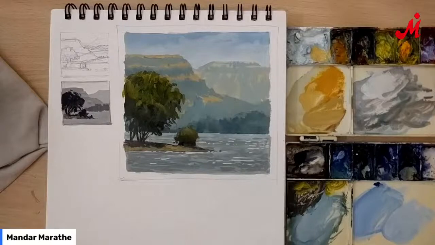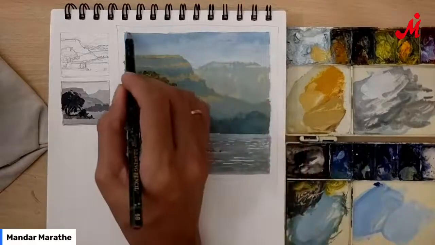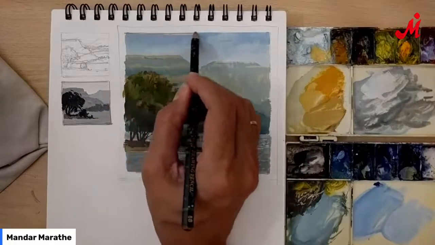And it's pretty much done. And let's first make the outline and let me see if we need to add any other detail.